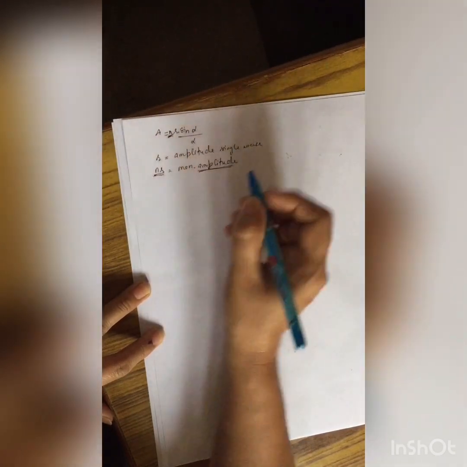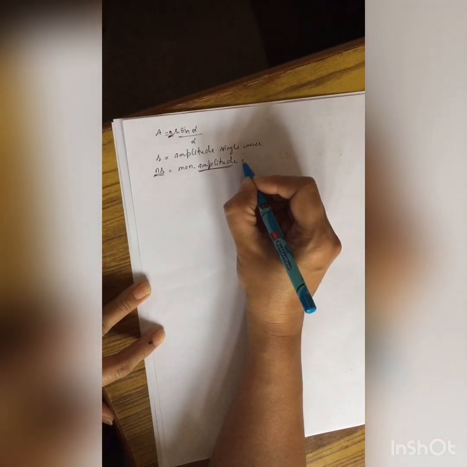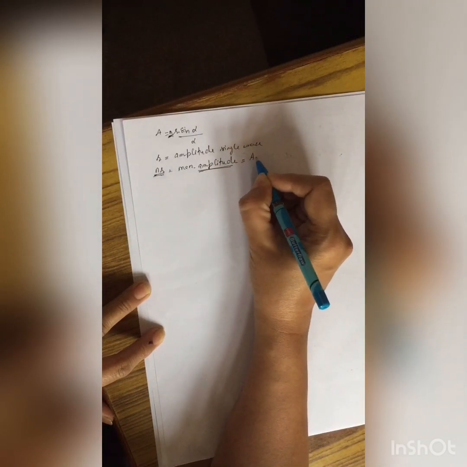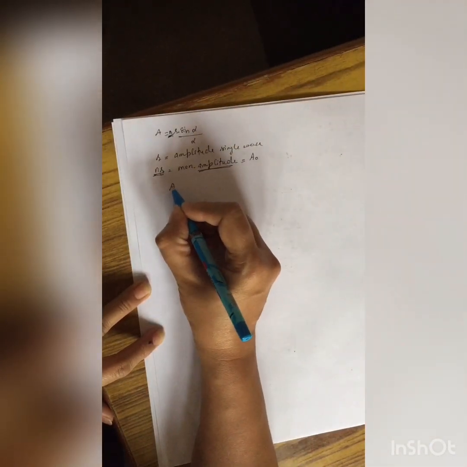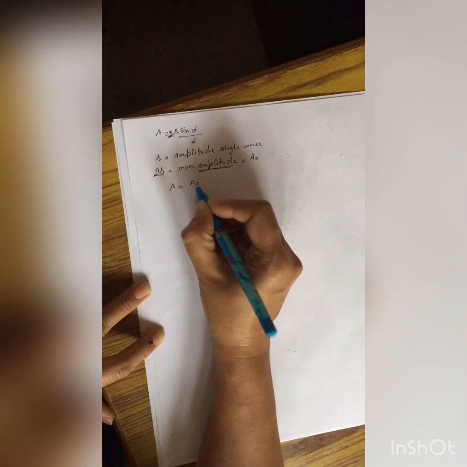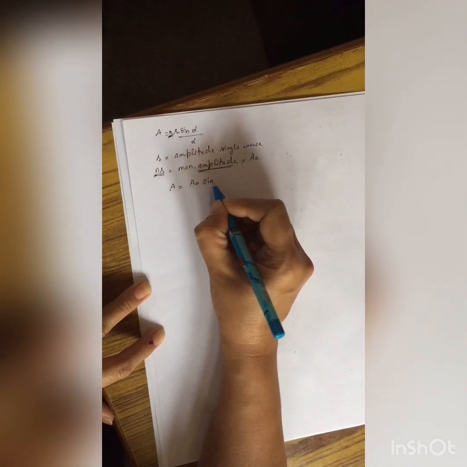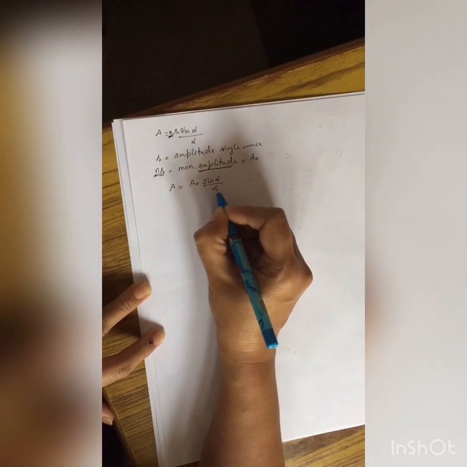It is the maximum amplitude of the wave, hence it can be written as A naught. Therefore, A is equal to A naught sine alpha by alpha.